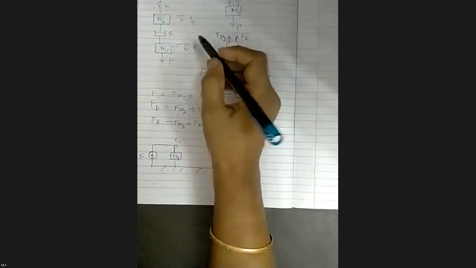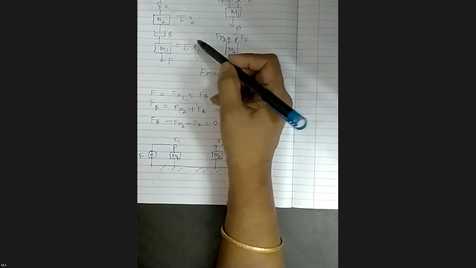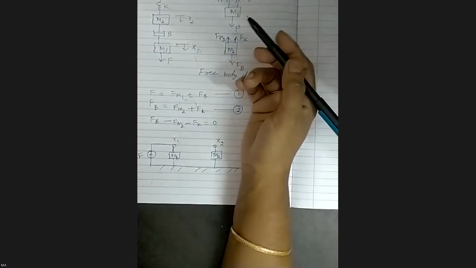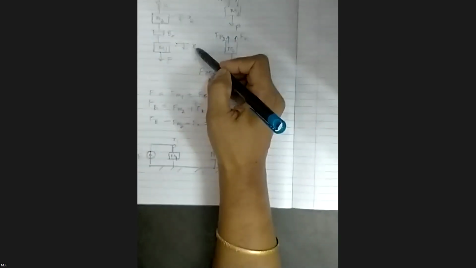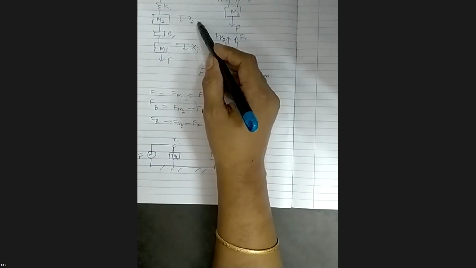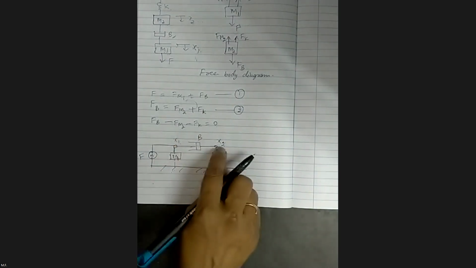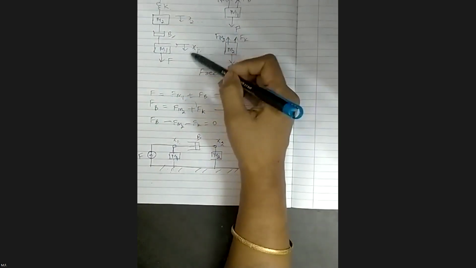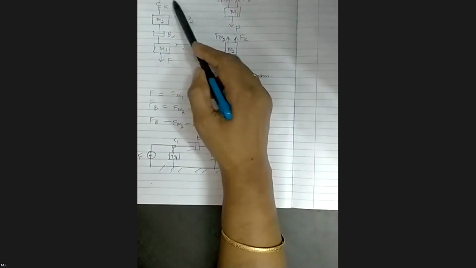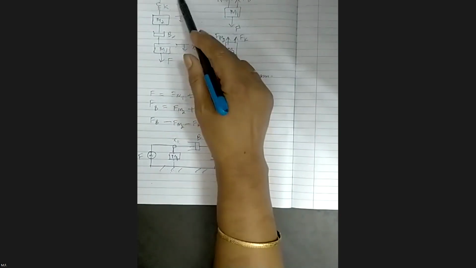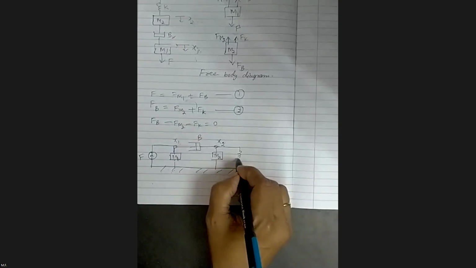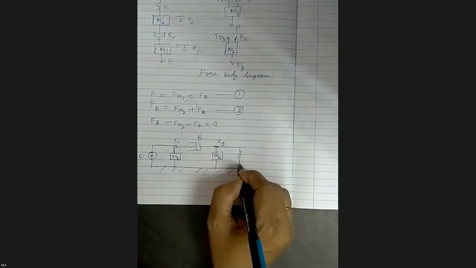Now see, which element is connected between x1 and x2, or between x1, x2 and ground. This damper element is connected between two displacements, x1 and x2, that is between two nodes. So this damper is connected between x1 and x2 as shown in this diagram. Now only the spring remains. The spring is connected at x2 and ground, so the spring is connected between x2 and ground.